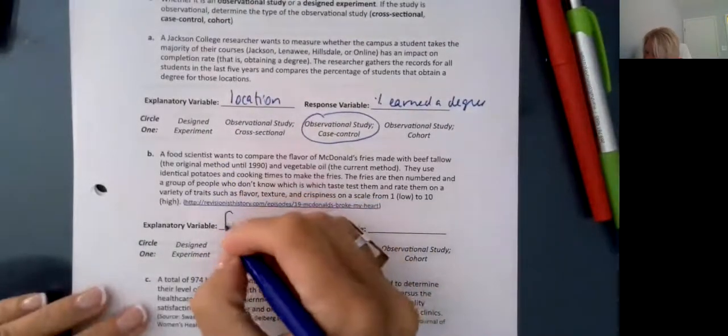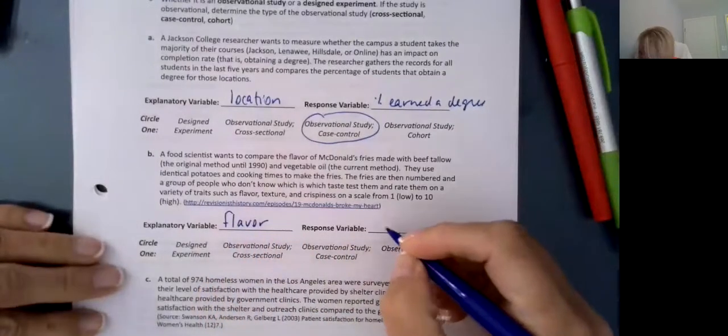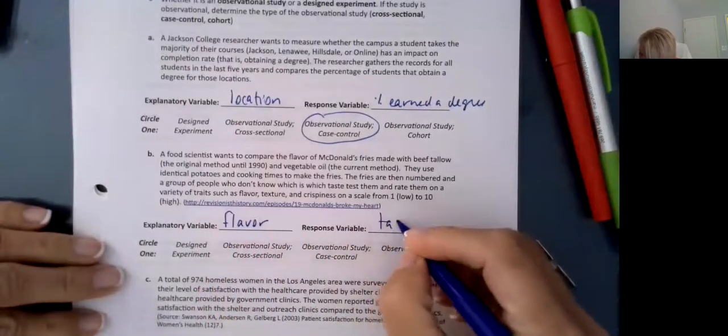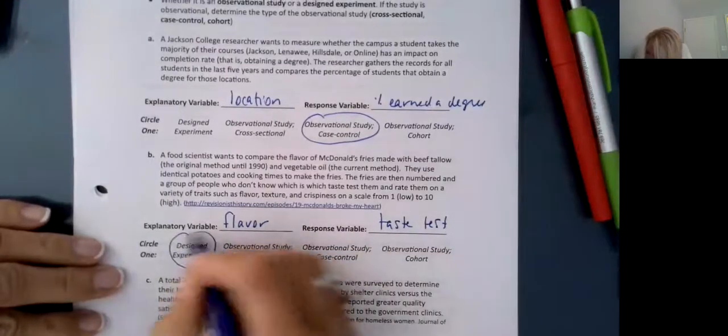The second example here, the one with the McDonald's fries, the flavor type is the explanatory, and the taste test is the response. And this was a designed experiment.